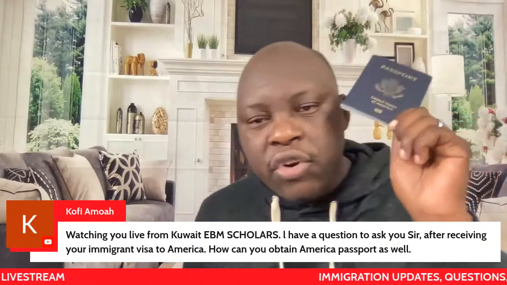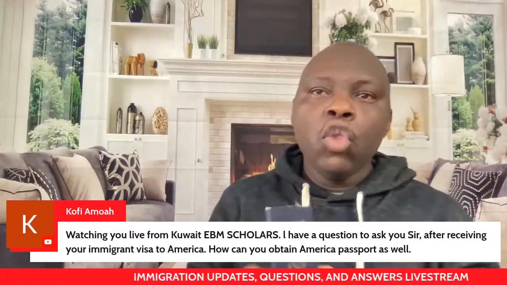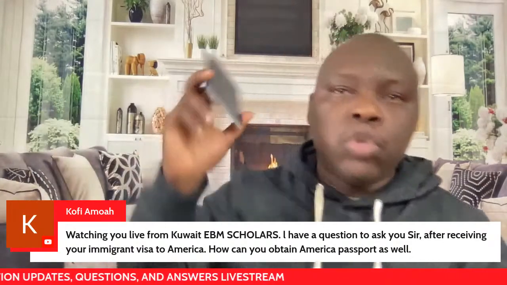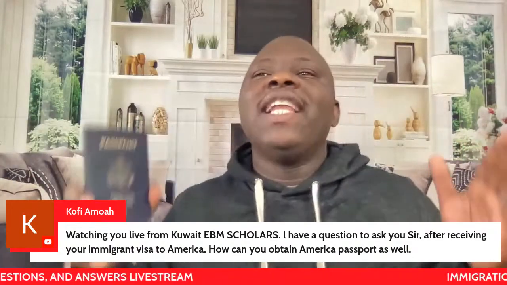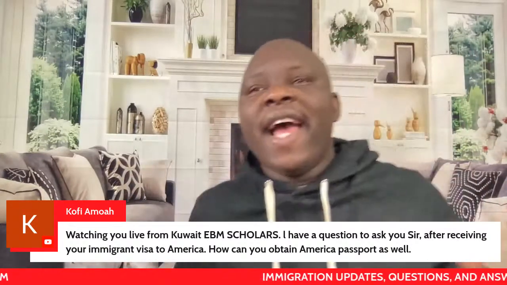Another difference between a green card holder and a person with this type of passport is this one. With this passport, if I travel, let's say to Tanzania, to Nigeria, to Ghana, to Kenya, I can live there 20 years, 50 years without reporting to the US government where I am.